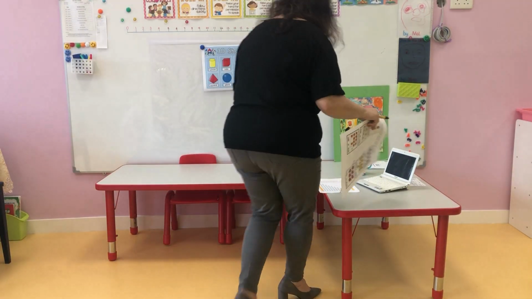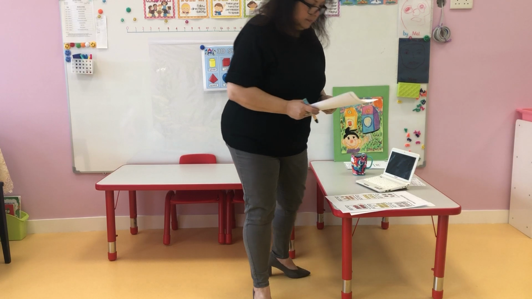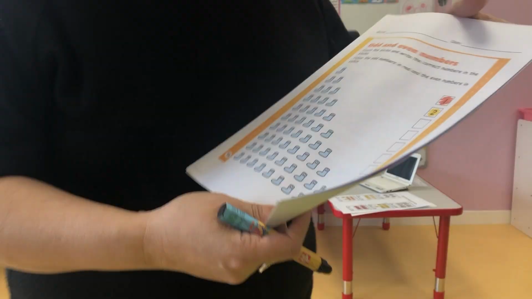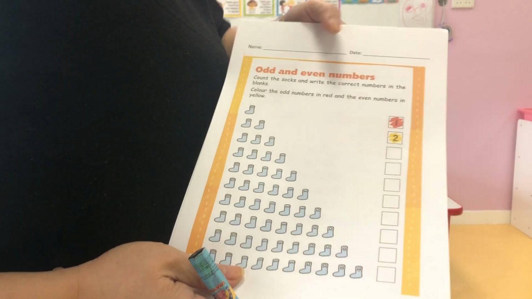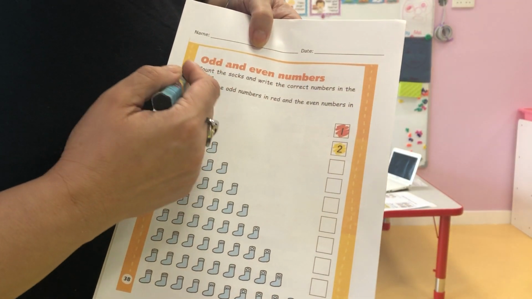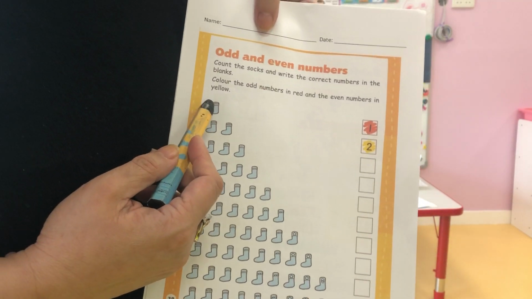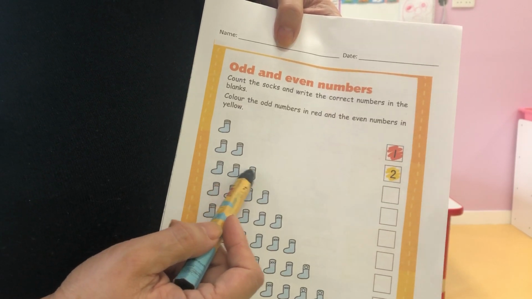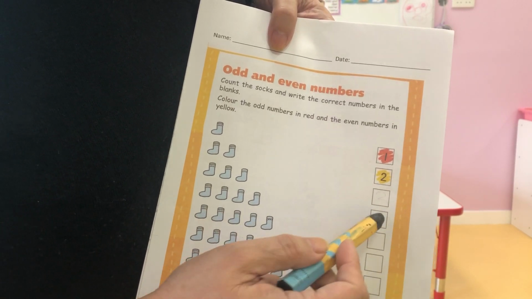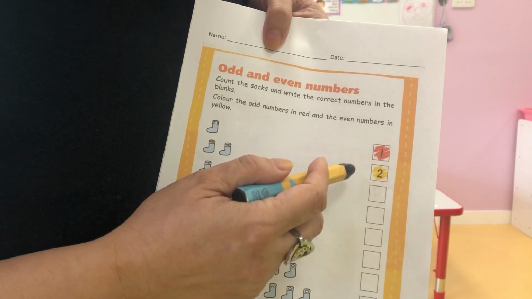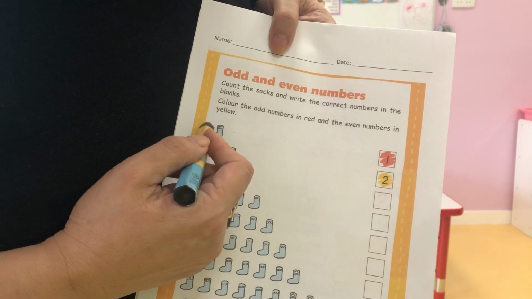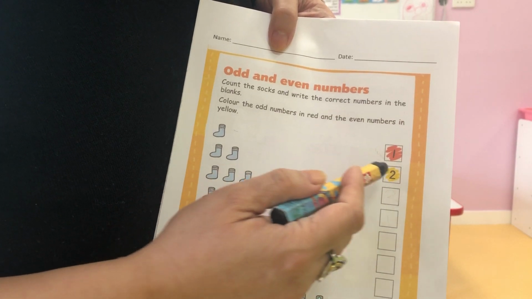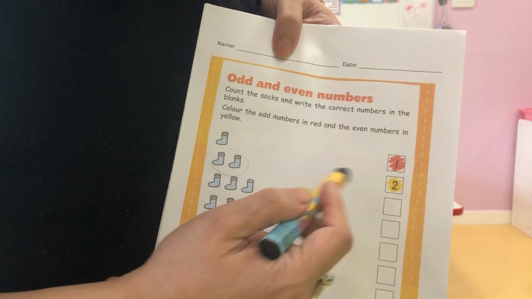Now let's have a look at our worksheets. They want us to count the socks and write the correct numbers in the blanks. So just counting the numbers, 1, you write it here. How many? 1, 2, write it there. How many here? 1, 2, 3, write 3 there. 1, 2, 3, 4, write 4 there. Okay? And as you go down, the odd numbers, which means there are not enough to make a pair, you would color it red. And the even numbers that you can make into groups of 2 would be even.